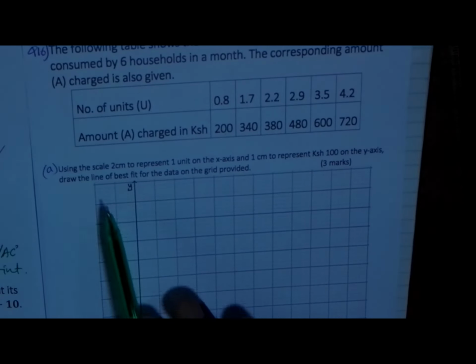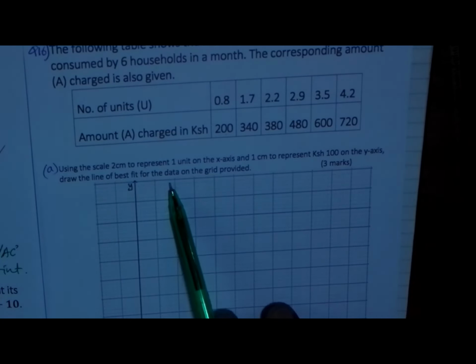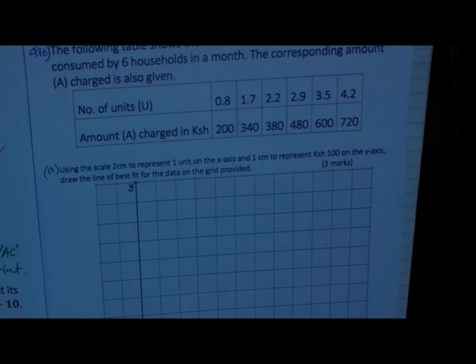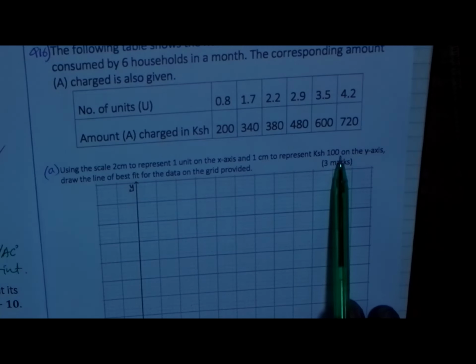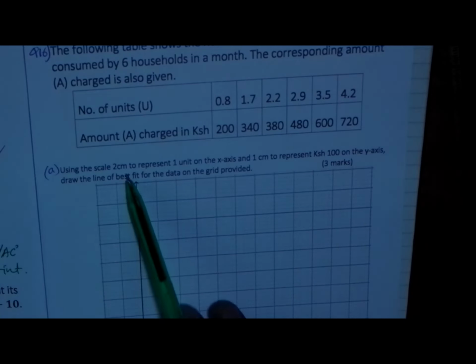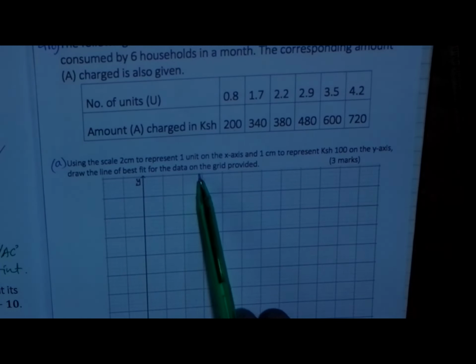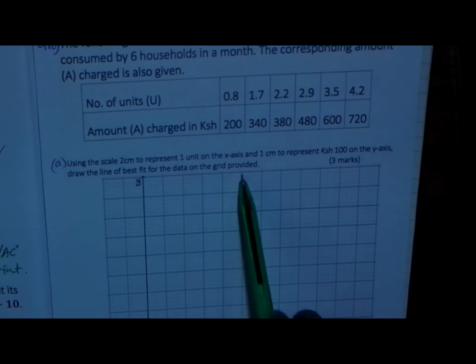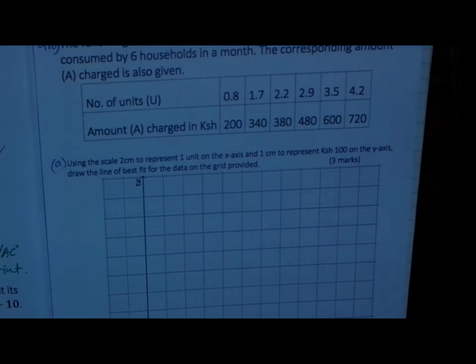So we are supposed to, using the scale 2 centimeters to represent 1 unit on the x-axis and 1 centimeter to represent 100 shillings on the y-axis, draw the line of best fit for the data on the grid provided.